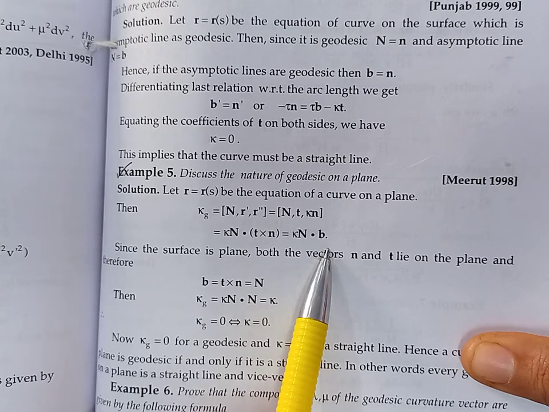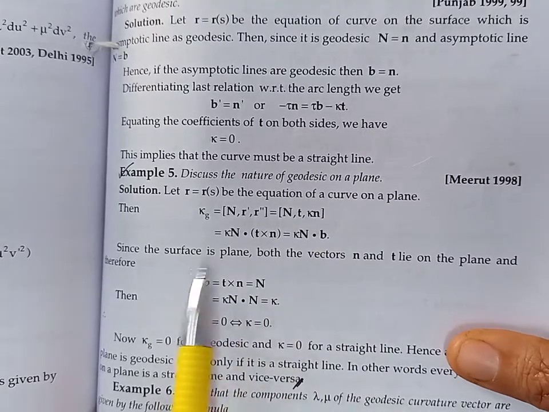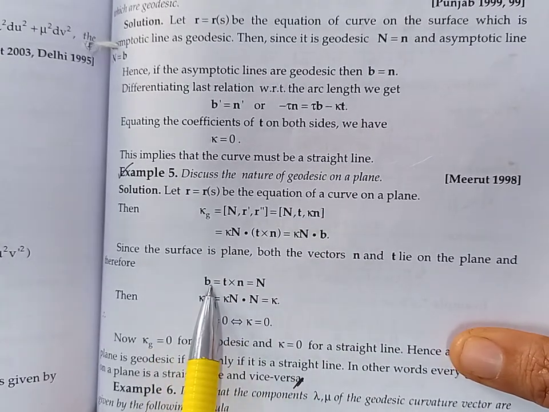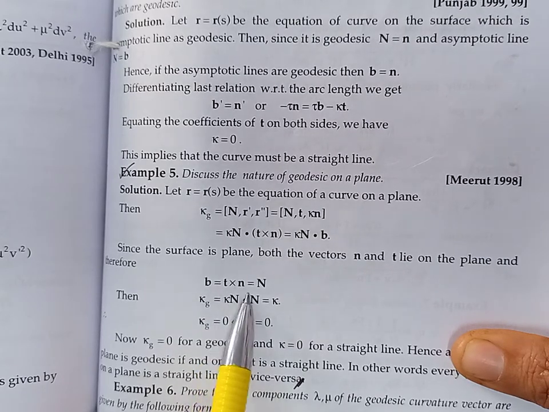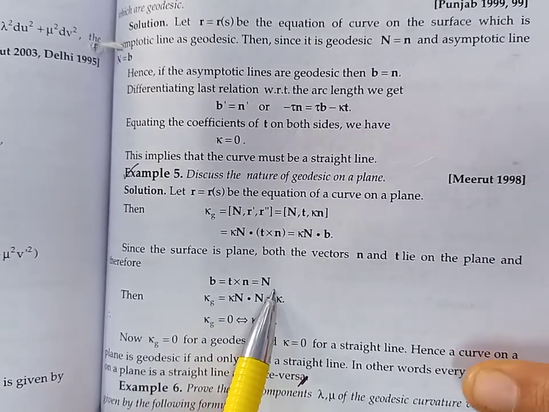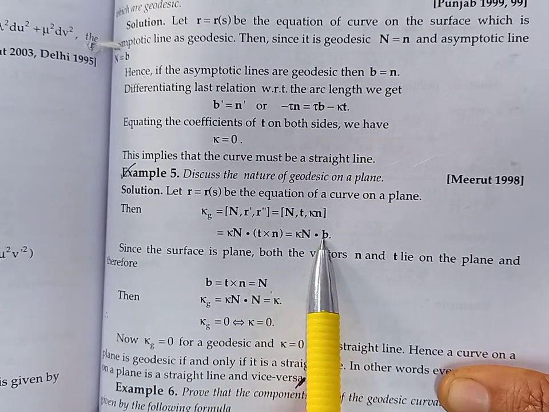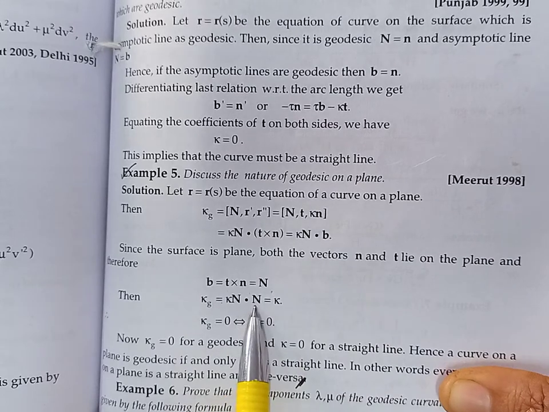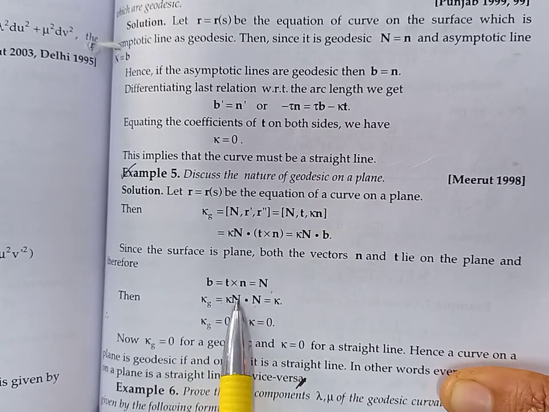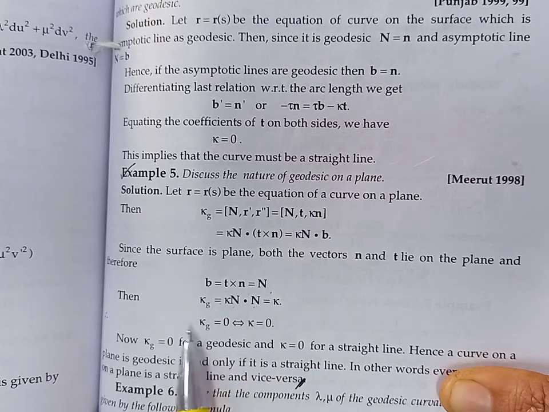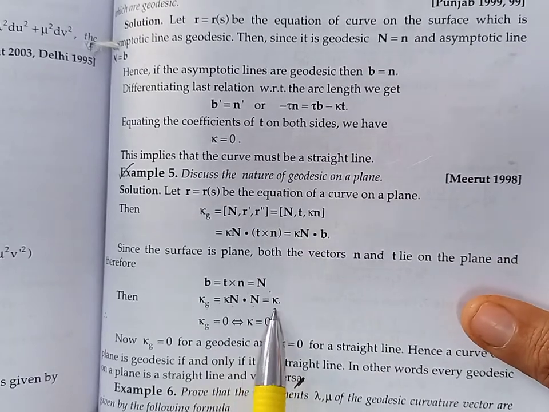Now we are given the surface is a plane surface, so the vector n and vector t lie in the plane, and therefore the vector b will be given by the cross product, that means t cross n. Now t cross n, that is the vector n. So substituting the value here, geodesic curvature will become kappa n dot n. Now because n is the normal unit vector to the surface, n dot n will be 1. So geodesic curvature is the same as the curvature kappa.